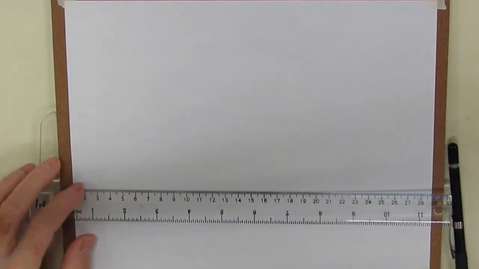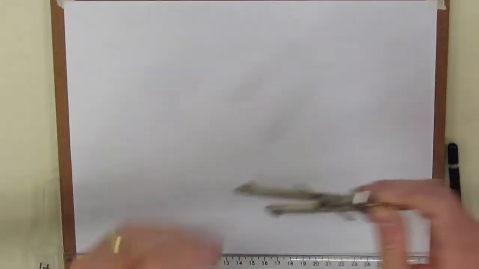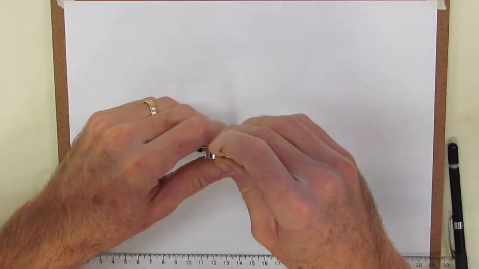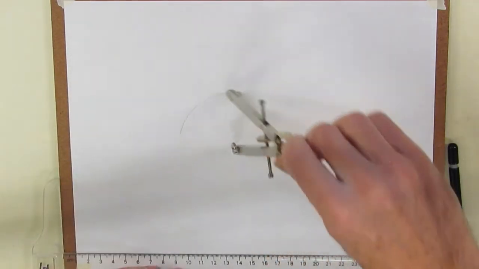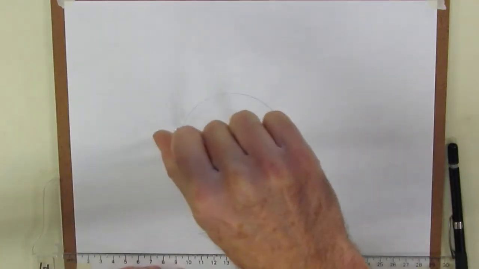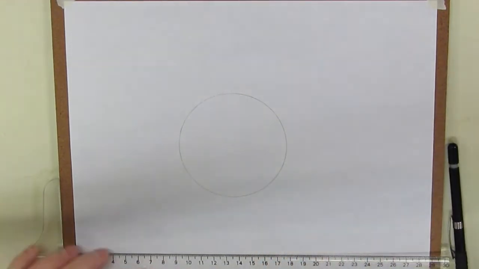Hello, in this video we're going to learn how to create a pentagon. A pentagon is a five-sided object. We're going to start with a circle. So according to our notes, we just create our circle. So I'm going to very quickly draw a circle. Keep in mind your compass should be nice and sharp.